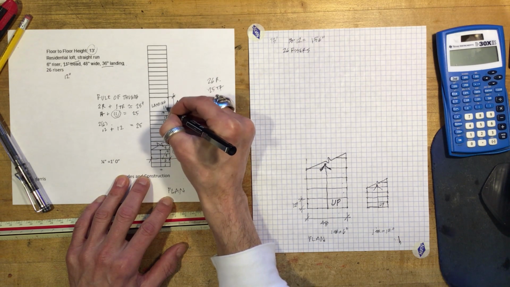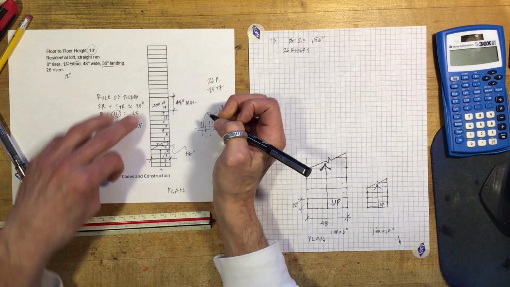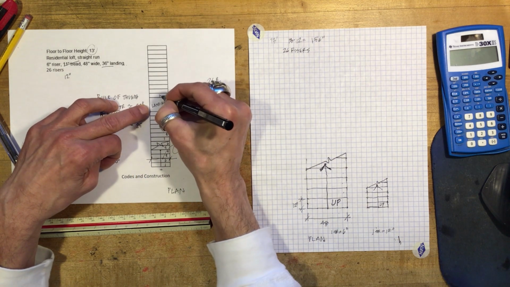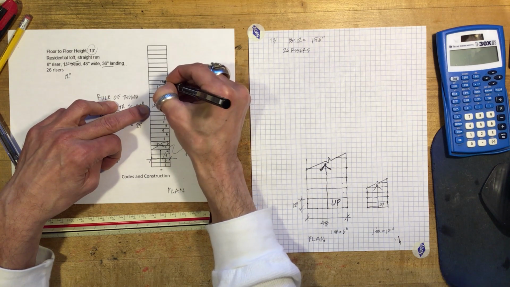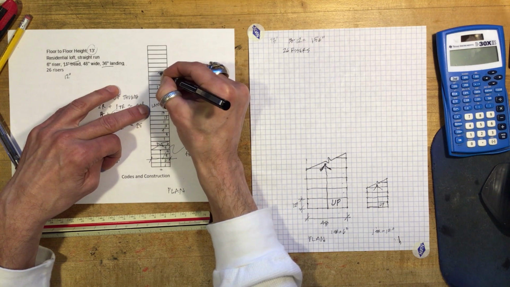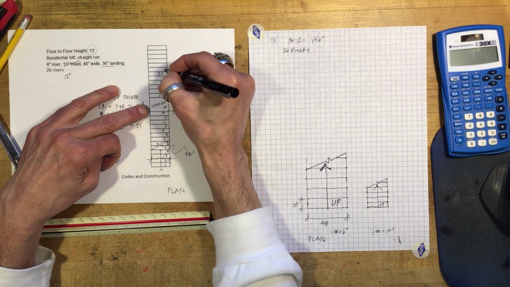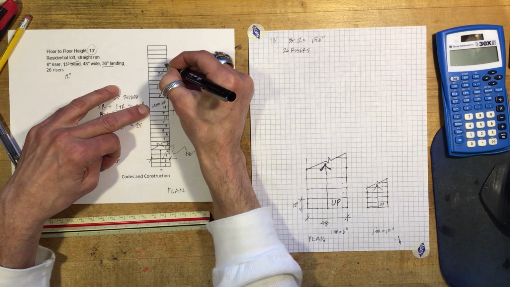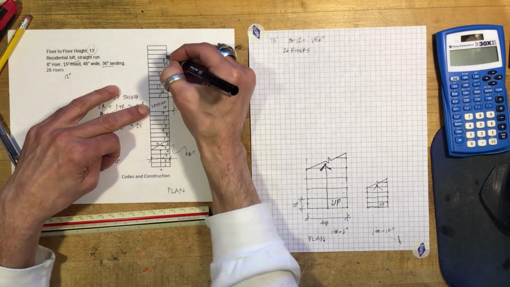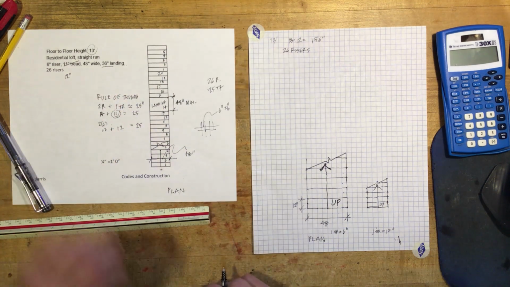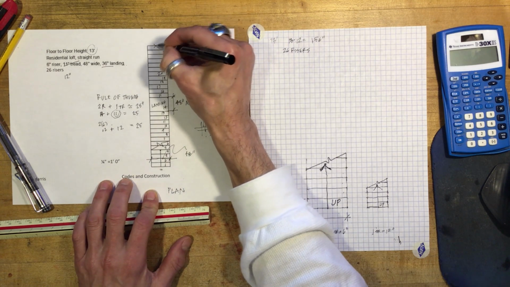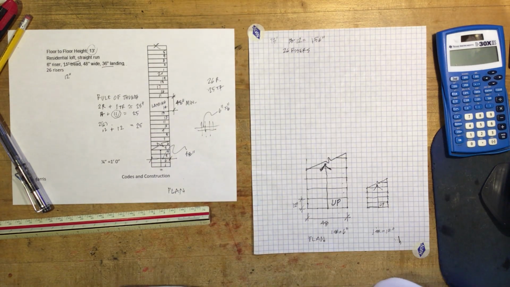The landing becomes a tread, right? 14, 15, 16, 17, 18, 19, 20, 21, 22, 23, 24, 25. So we've got one more than we need here, right?